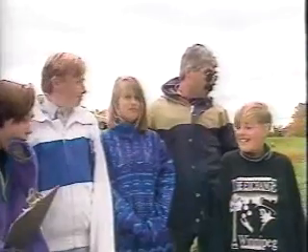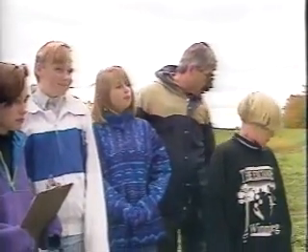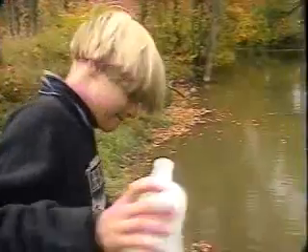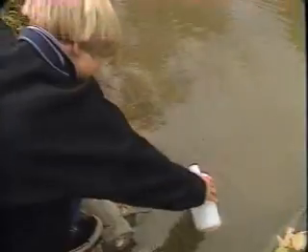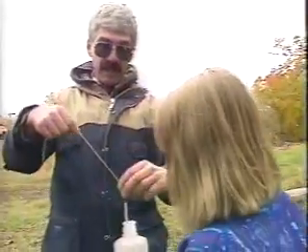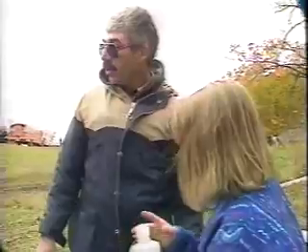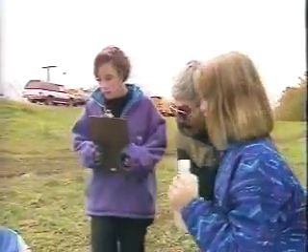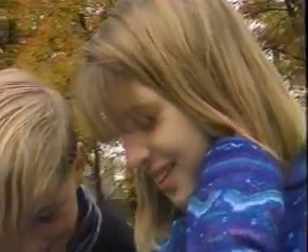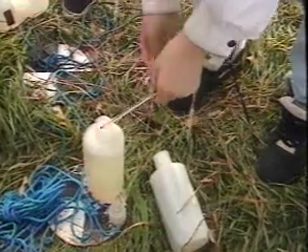Okay, so first of all, what we'll do is we'll get you guys to take a sample. Okay, we'll put your thermometer in there and let it stabilize. Okay, yours should have stabilized by now. What kind of reading do you have? And take your reading with the red tip in the water. 9.